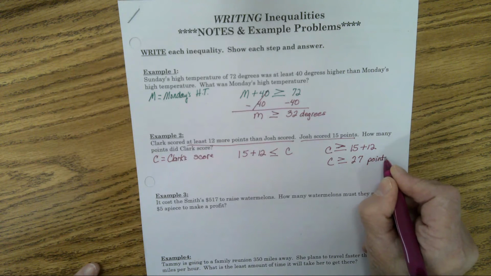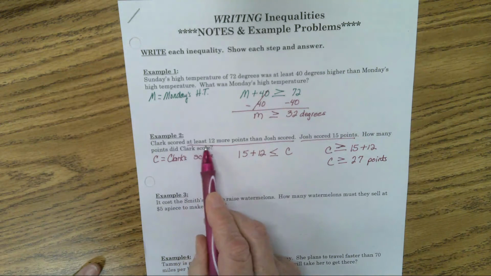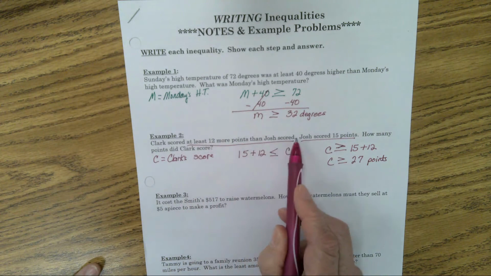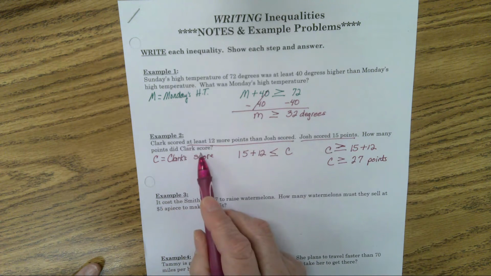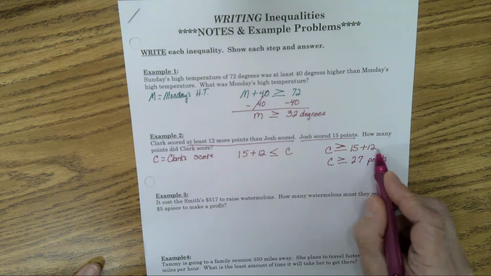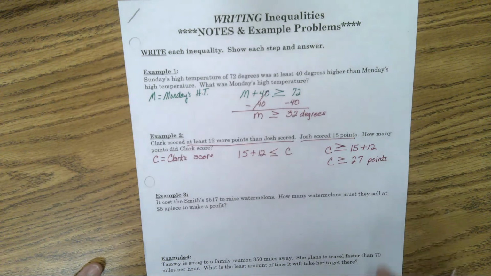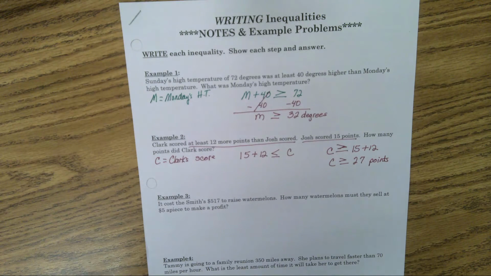Let's go back and double check. 12 more than Josh scored. Josh scored 15. How many points did Clark score? 15 plus 12 is 27. He scored at least 27 points. Any questions on that one?